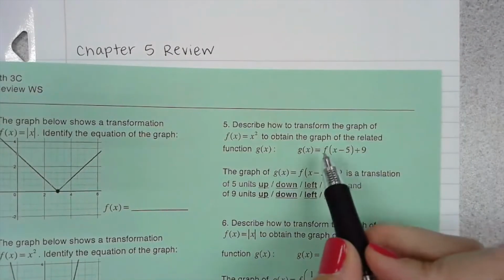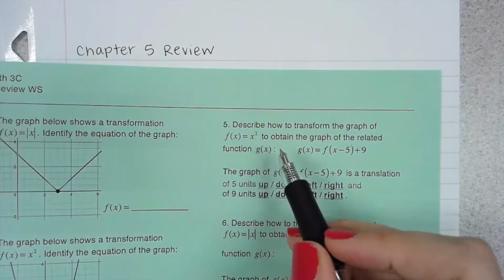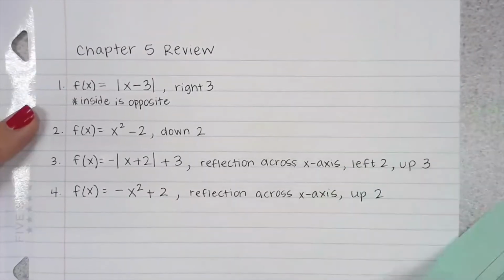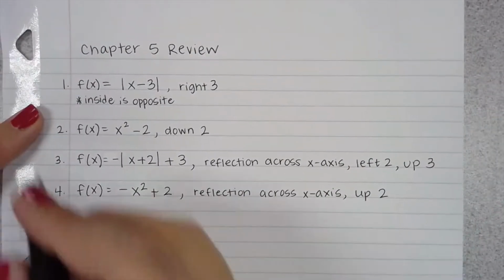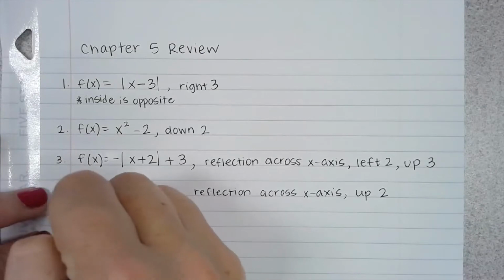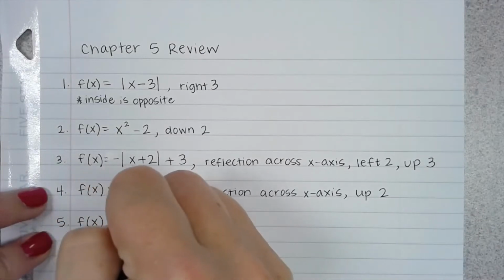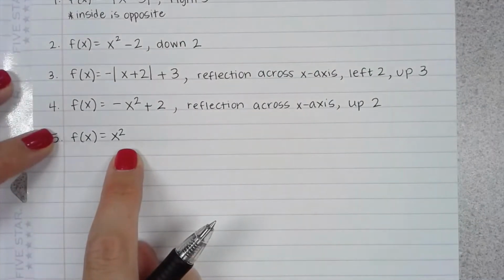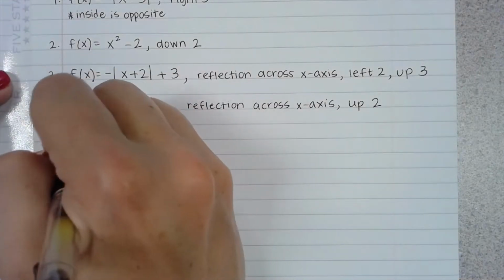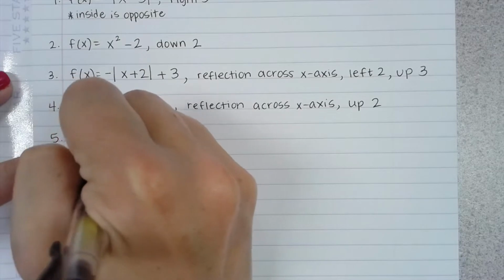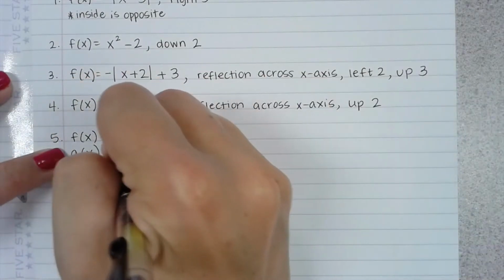Question number 5 gives us an original function. So it says f of x was x to the second, and then it gives us a new function, and it wants us to describe how it changed. So it says f of x is equal to x squared. So they define f of x to be x squared already. So we know it's a parabola that we're working with. And then it says g of x is equal to, so the new function is the old one.